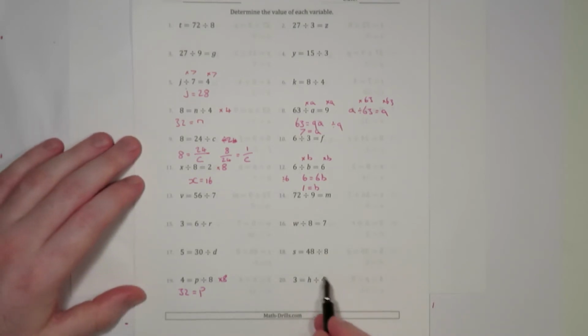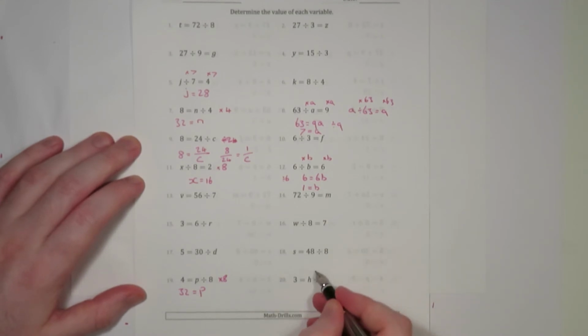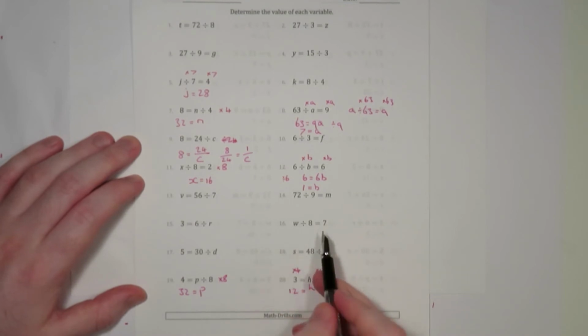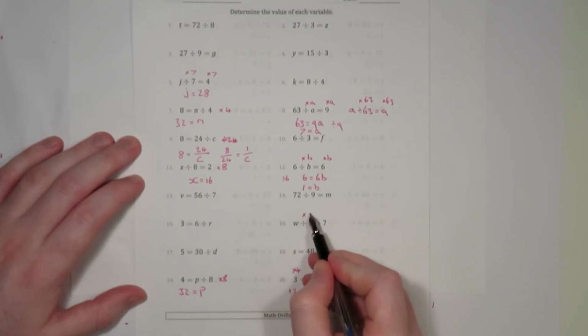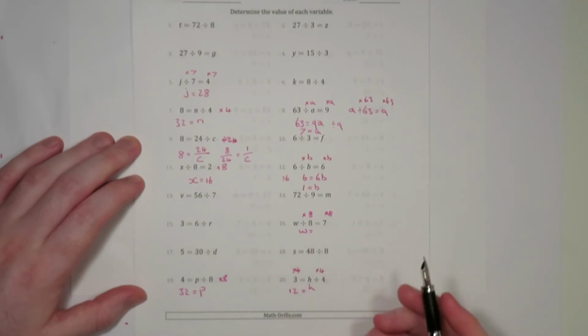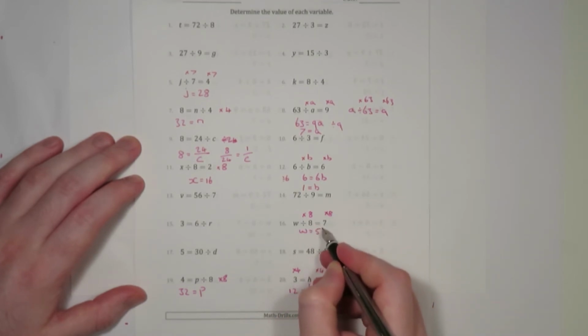Pause the video because I'm going to demonstrate a couple of them now, and then I'm going to put the answer sheet up. So let's take a look at this one here. 3 equals h divided by 4. Here we're dividing by 4, so we times both sides by 4. 3 times 4 is 12. The right hand side will just be h. h is equal to 12. This example here, we're dividing by 8, so we times by 8. W is equal to 7 lots of 8, which is 56.